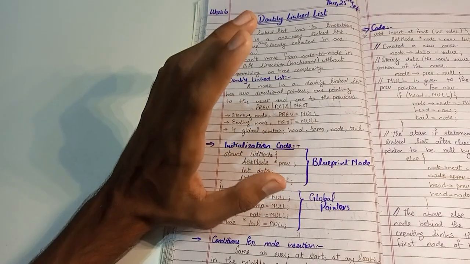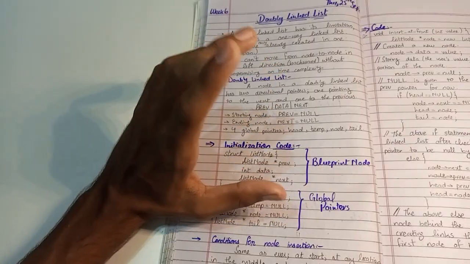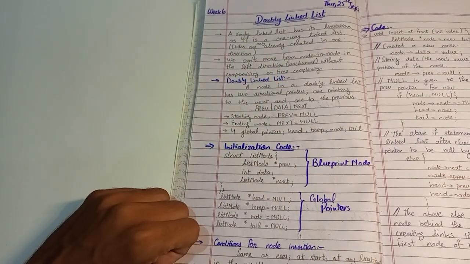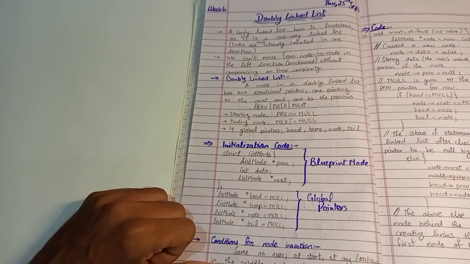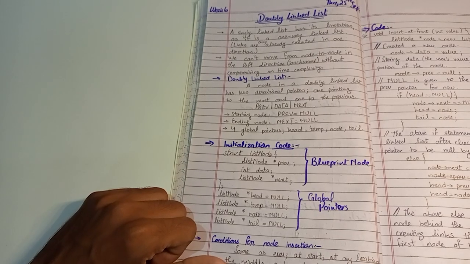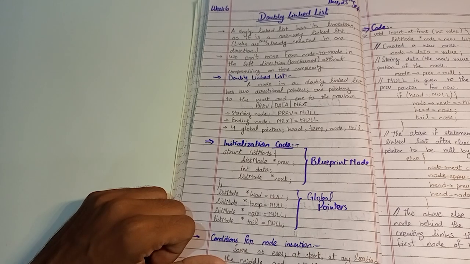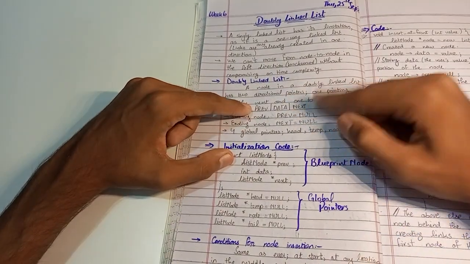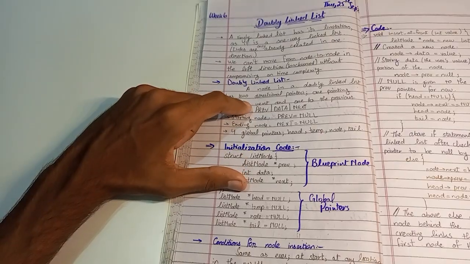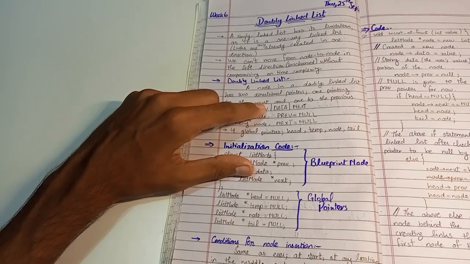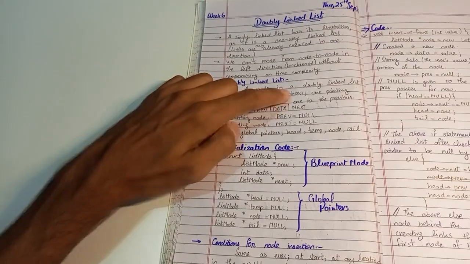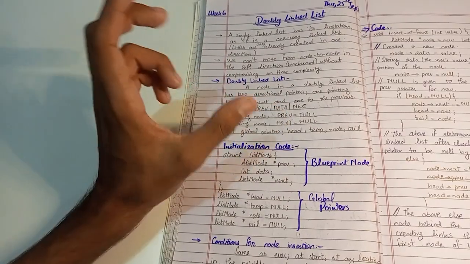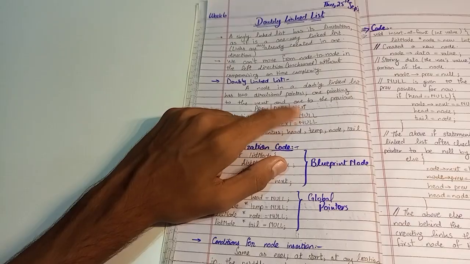So to get over this problem, we have a doubly linked list. A node in a doubly linked list has two directional pointers, one pointing to the next node and one pointing to the previous node. As you can see, this is the structure of a node in a doubly linked list. We have a previous pointer which points to the previous node, a data part which contains the data of that node, and then a next pointer which points to the next node.